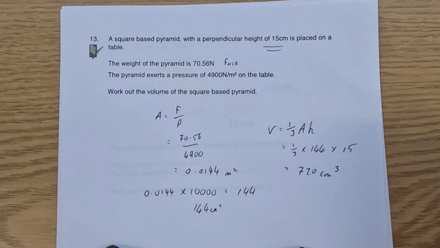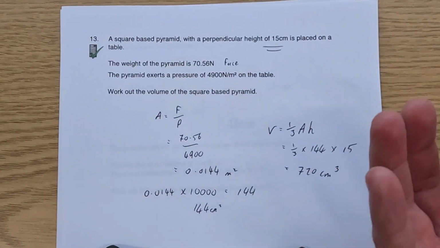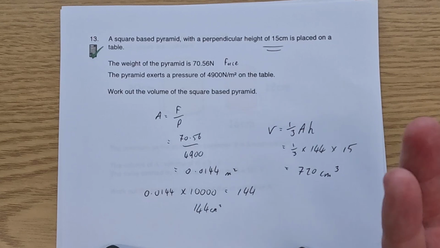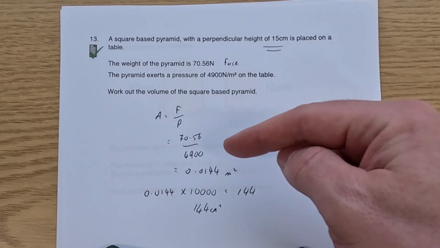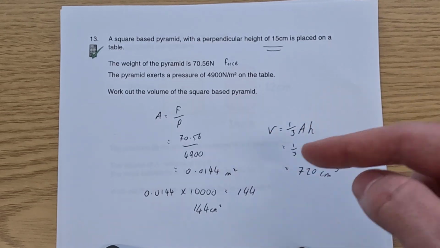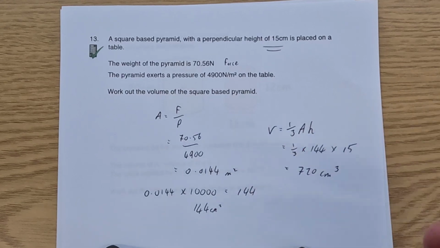So just to recap on that question, we divided the force by the pressure to find the area in contact with the table. That's the area of the base of the square-based pyramid, and that would be equal to 0.0144 meters squared. We changed that 0.0144 meters squared into centimeters squared by times-ing it by 10,000.